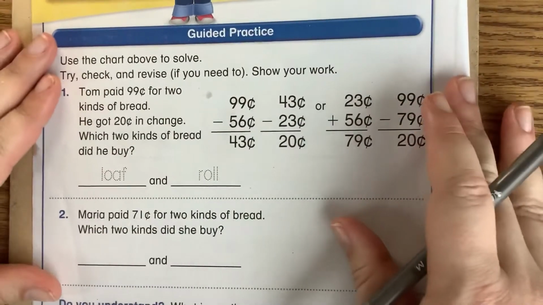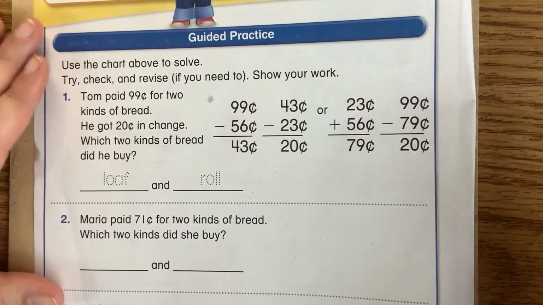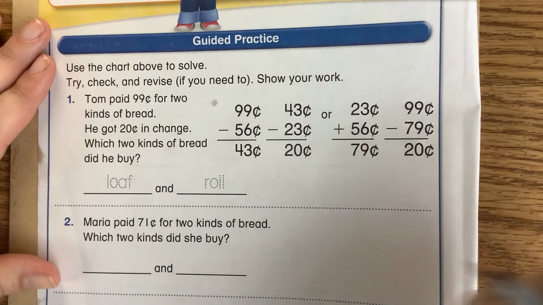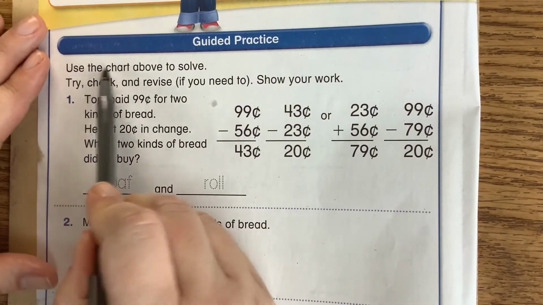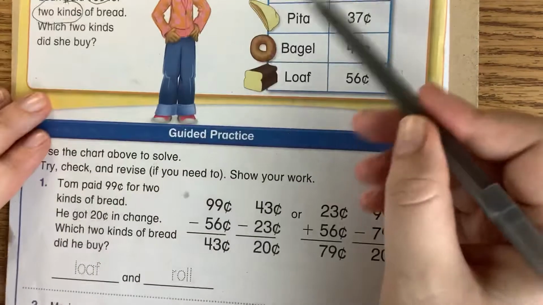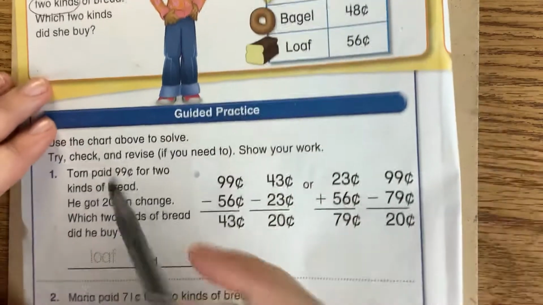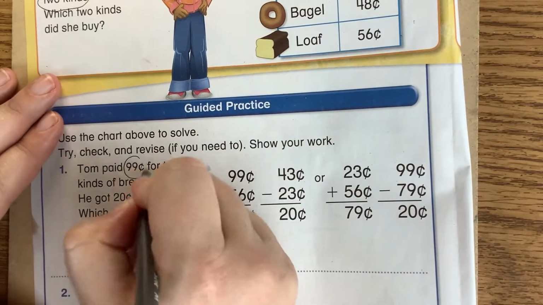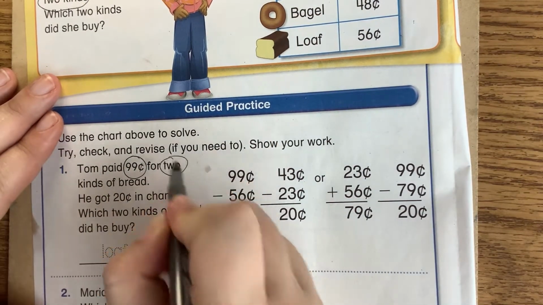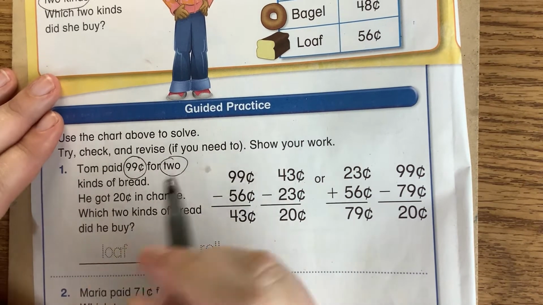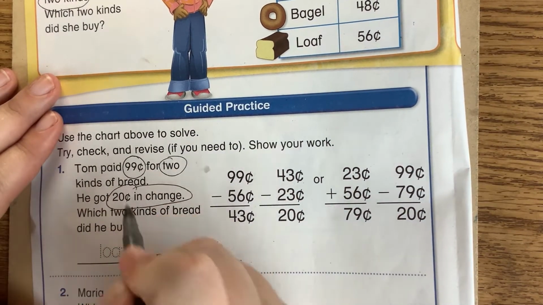All right, take your time on this, guys. If you wanna go back and watch the video again to practice again, it's totally fine. It says use the chart above to solve. So we're still gonna use this chart right here. Tom paid 99 cents, okay, I'm gonna circle that, for 2 kinds of bread, 2 kinds, and oh, this is important, he got 20 cents in change.